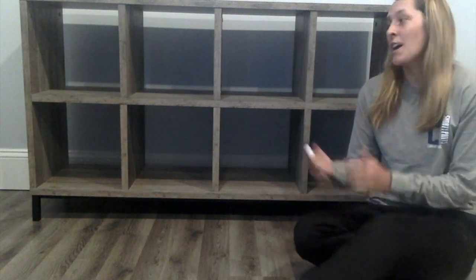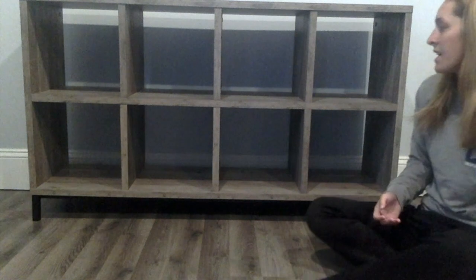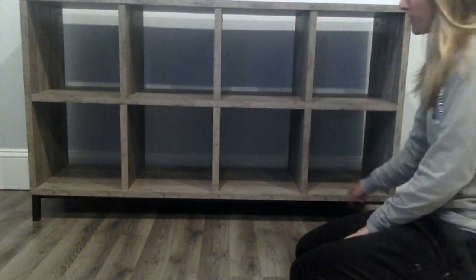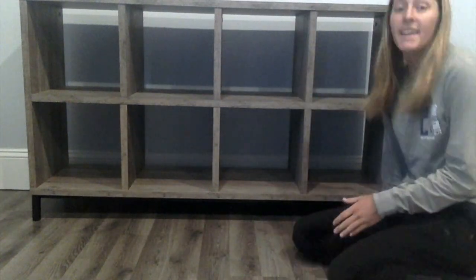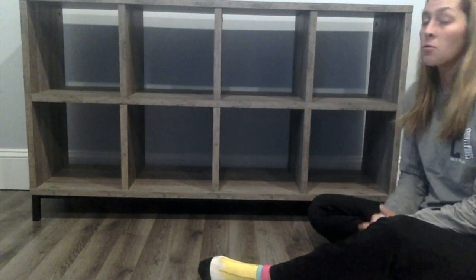Some math with my new television stand. Alright, so my TV stand is broken up into fractions or equal parts. We have 1, 2, 3, 4, 5, 6, 7, 8 equal parts in my television stand. Today we're going to work on shading part of the fraction and then writing that fraction.